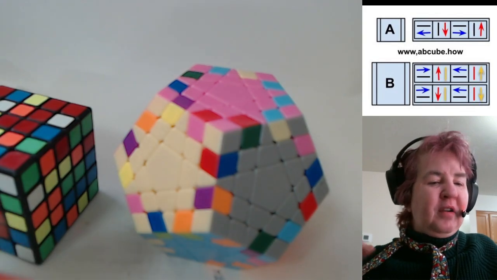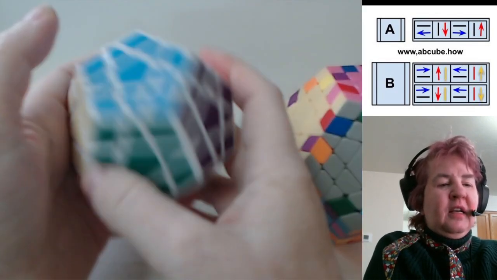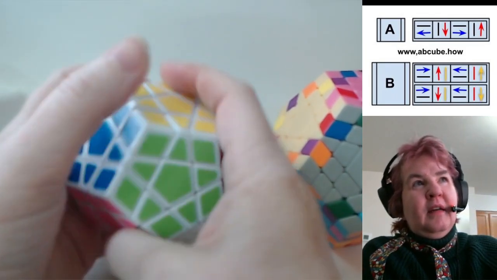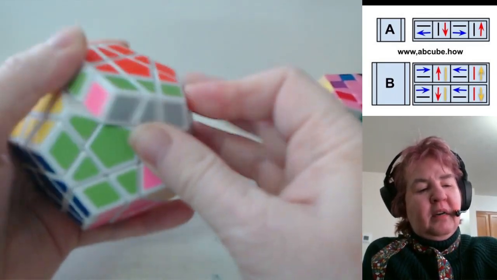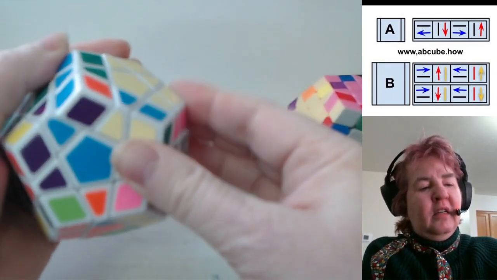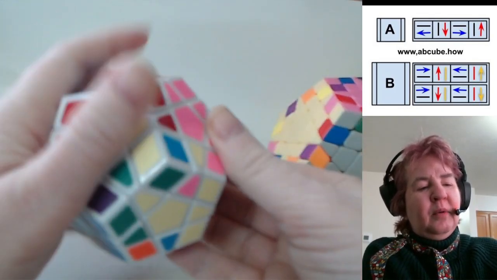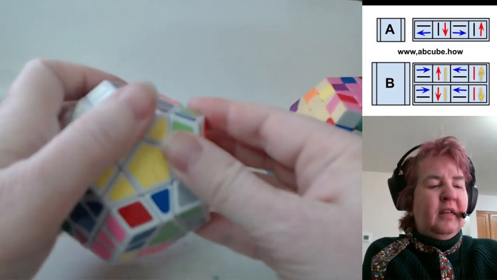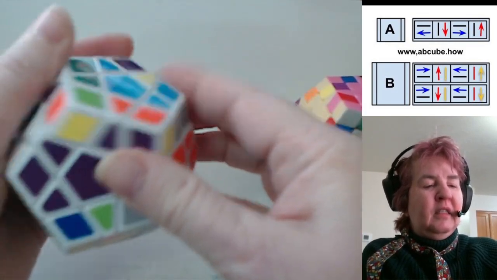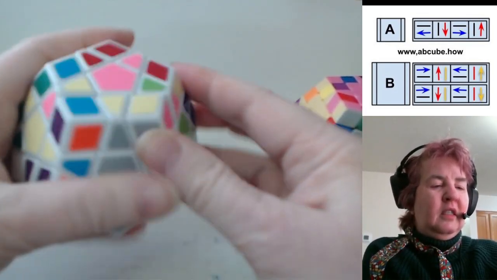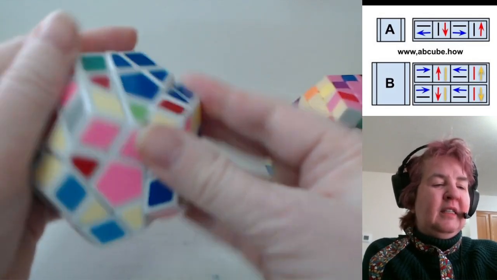Someone was talking to me yesterday saying that they could do the smaller minx, but got confused when it came to the last layer. So I would like to have my last layer ready to do so I can demonstrate if they ask me that question again today.